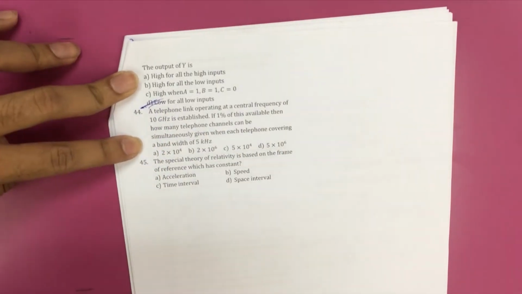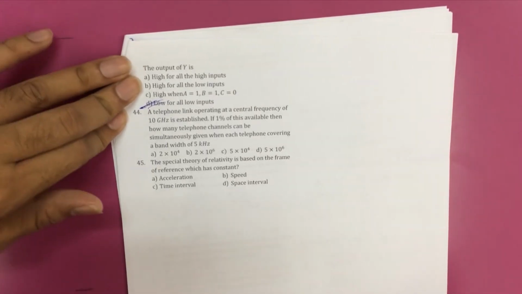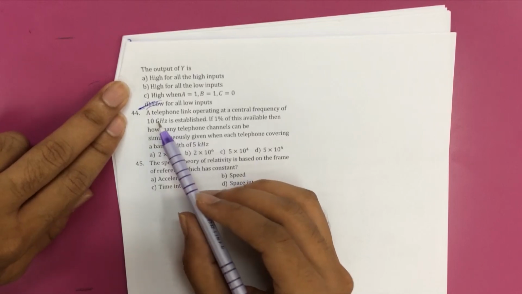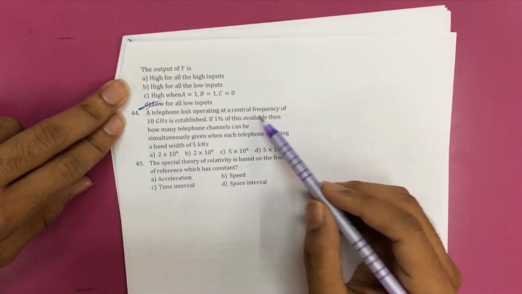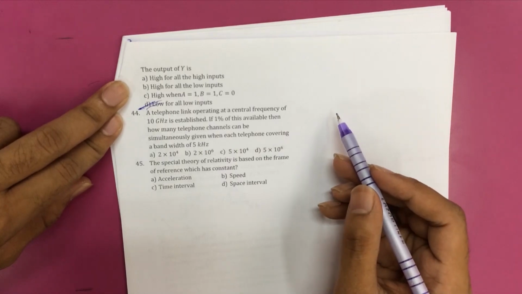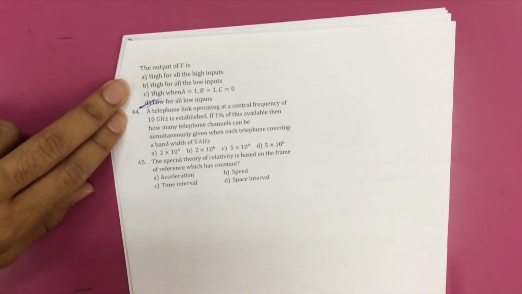On solving it, you would obtain that the output is low for all inputs. So whatever the value of A, B, C, the value of Y is always low, that is 0.